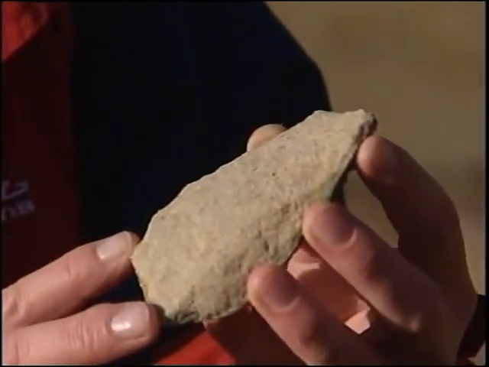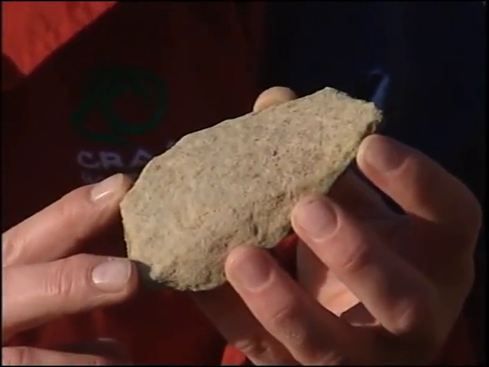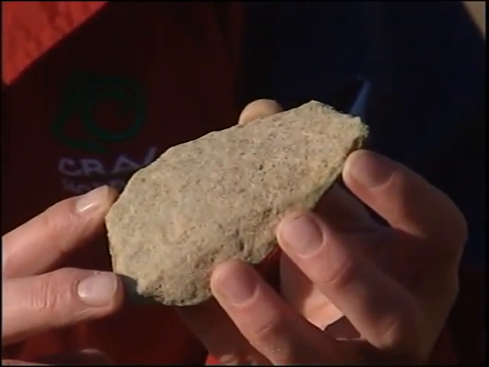If I look at a sandstone from this locality, we can also see that the sand is well sorted and well rounded, and that there are hardly any clay minerals in it.